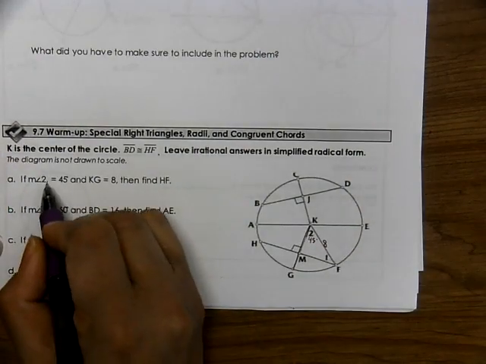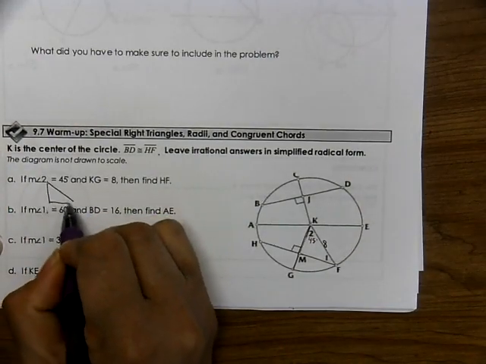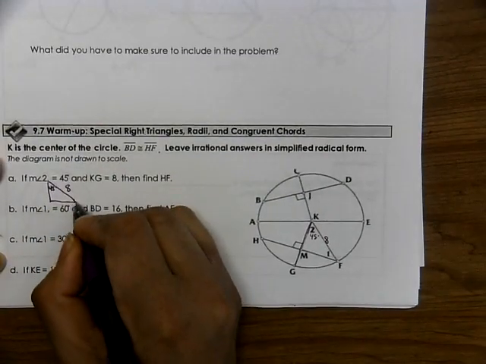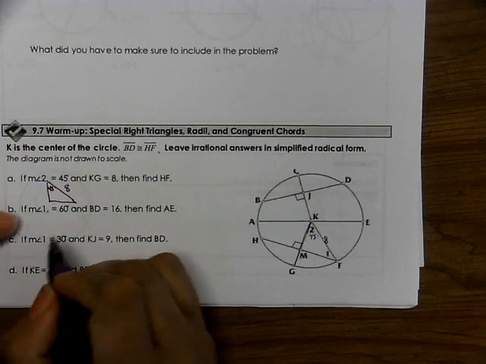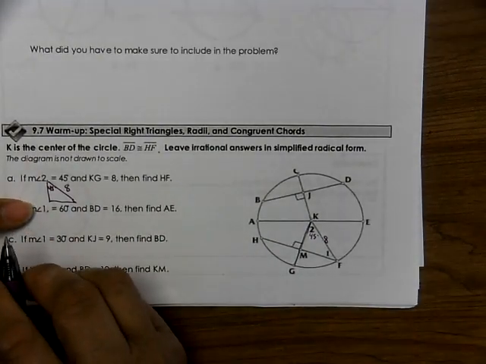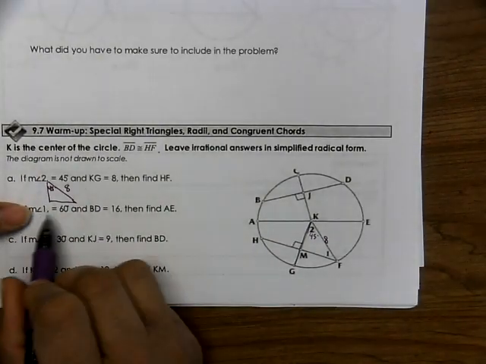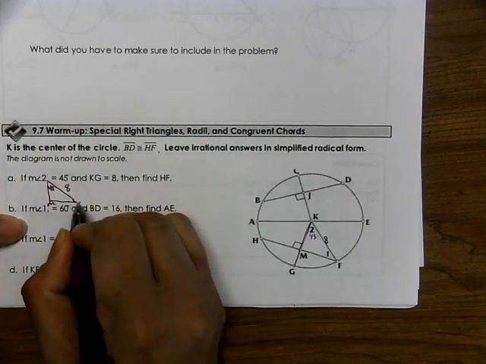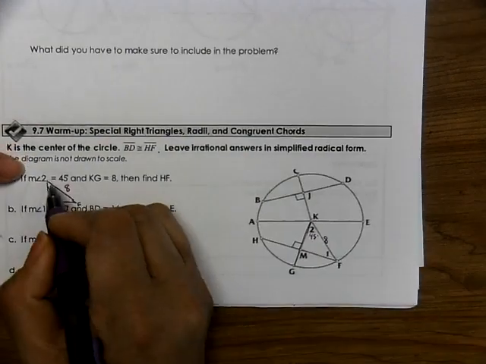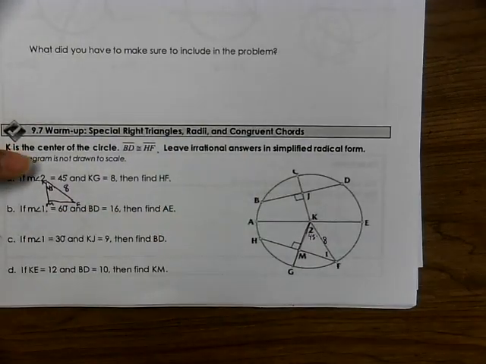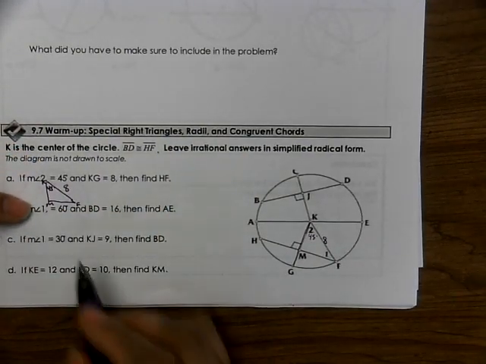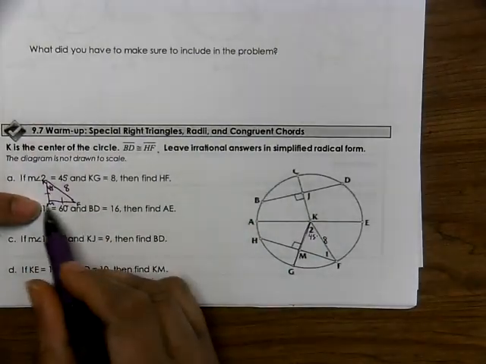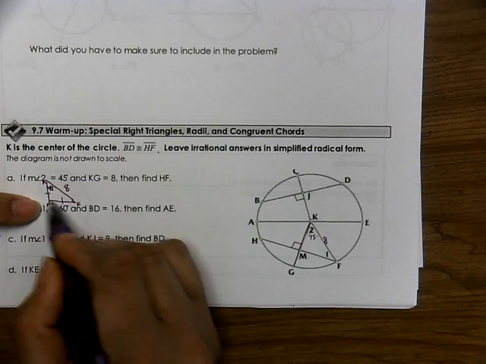So I would draw a diagram of the triangle that I'm working with, where 45 degrees is the angle given, 8 is the hypotenuse because that's the radius, and we are asked to find HF, which is not part of this triangle, but MF is. Okay, so here's MF, and this is K up here. We would first figure out that this is an isosceles right triangle because of the 45 degrees, and we would then find what the legs are.